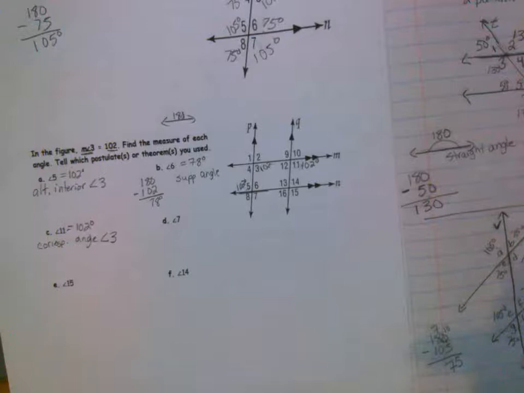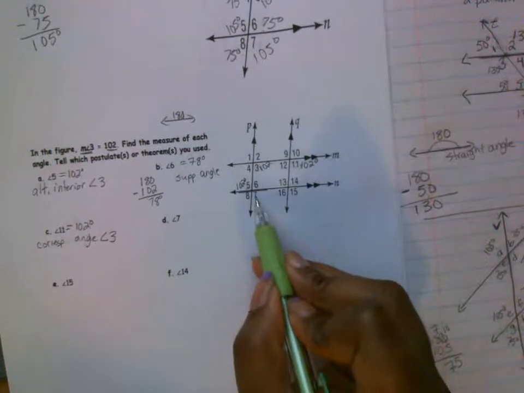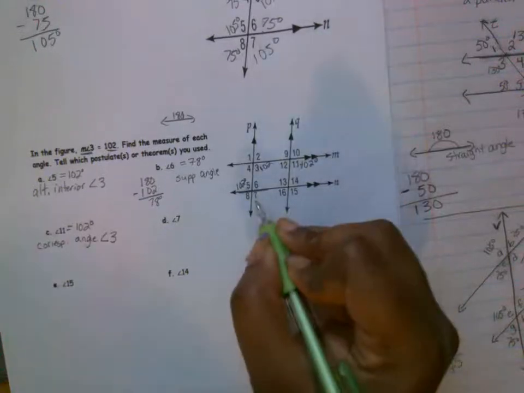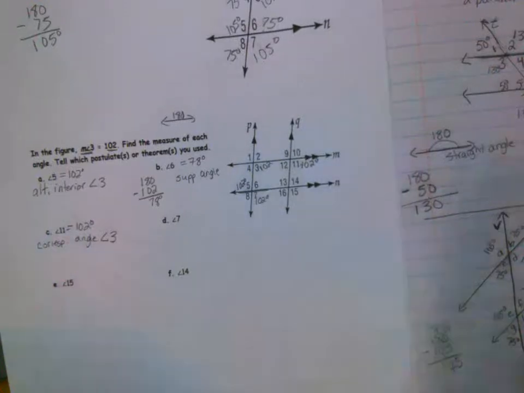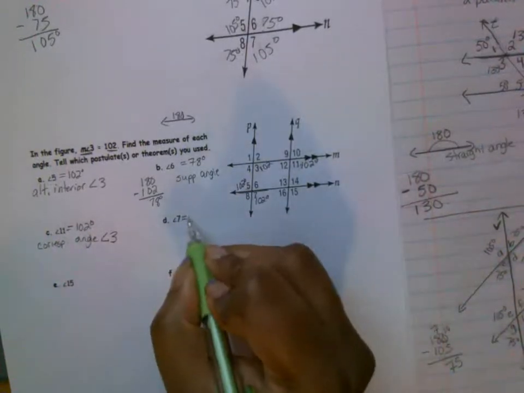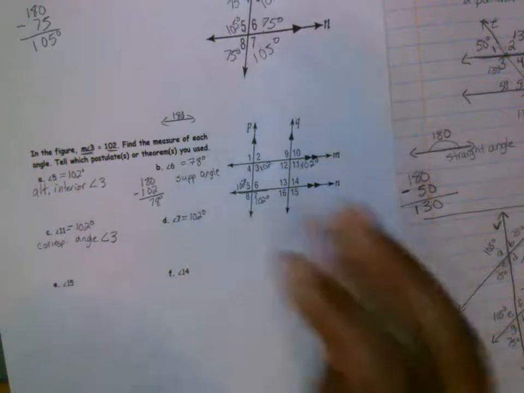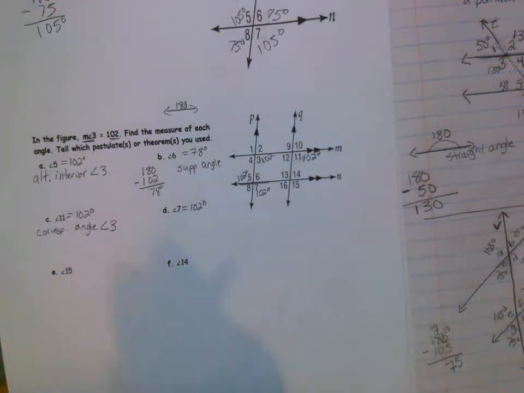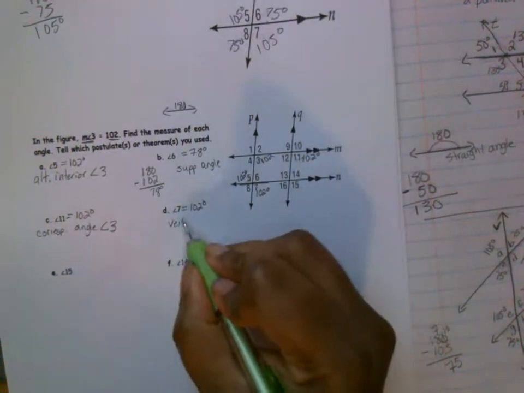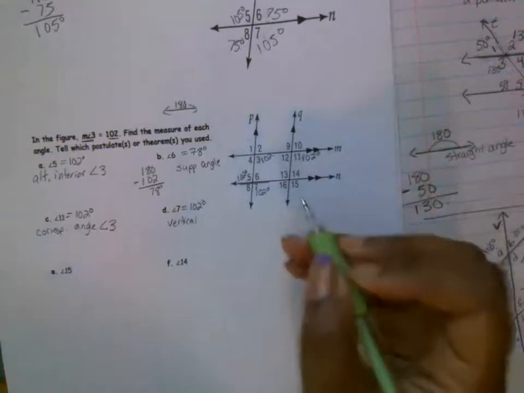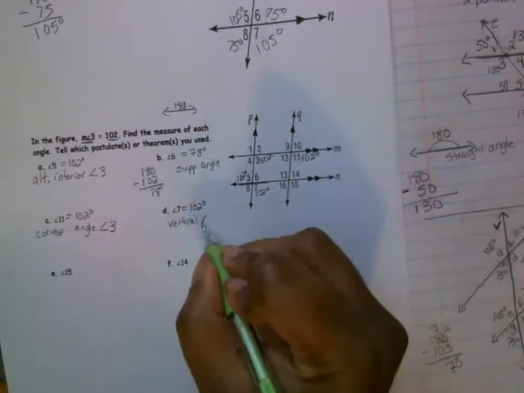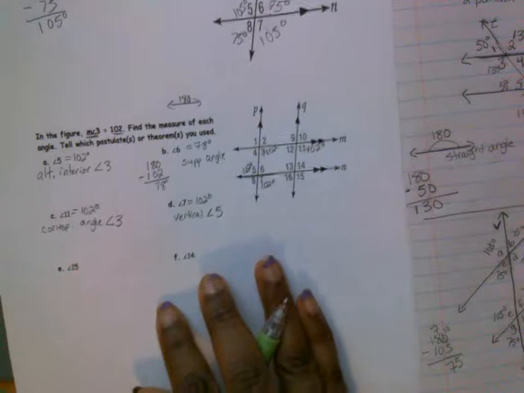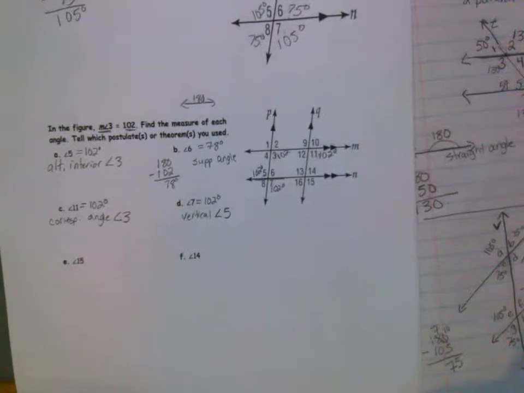Let's look at angle 7. What is the measurement of angle 7? It's 102 degrees. Excellent. How do you know it's 102 degrees? It's vertical. What is it vertical to? Great job. Very good, it's vertical to 5. Excellent job.